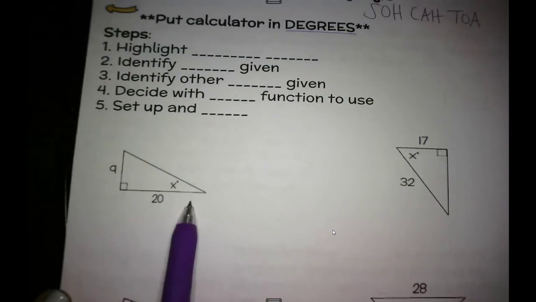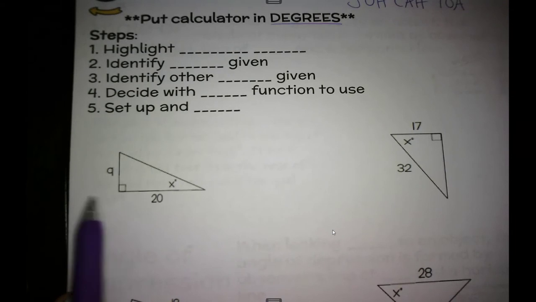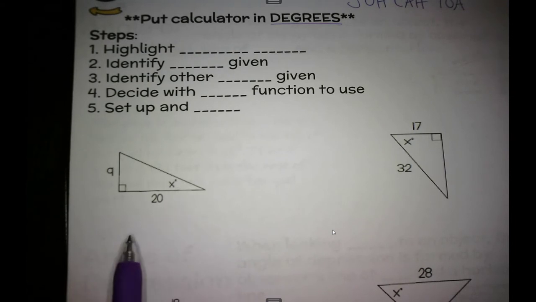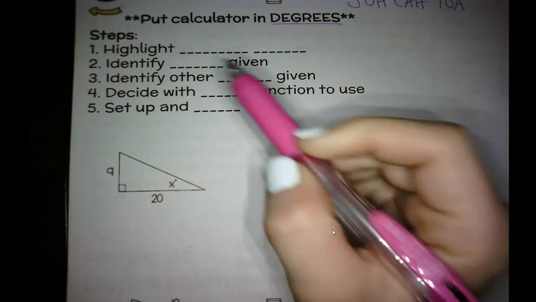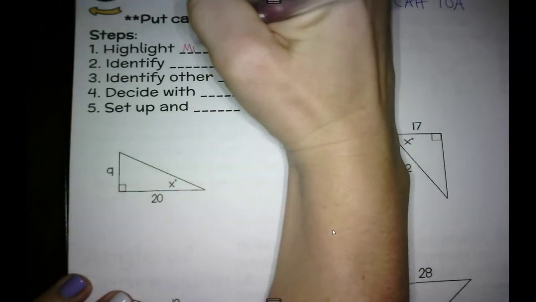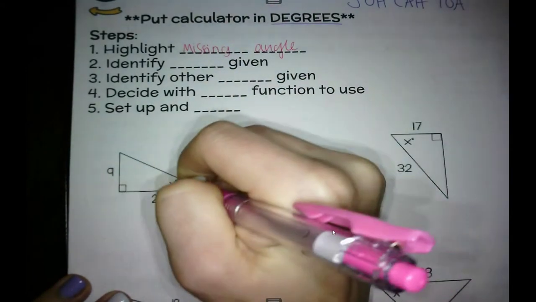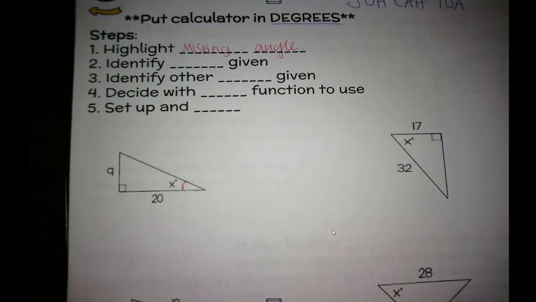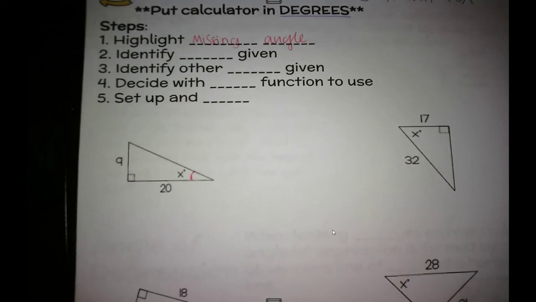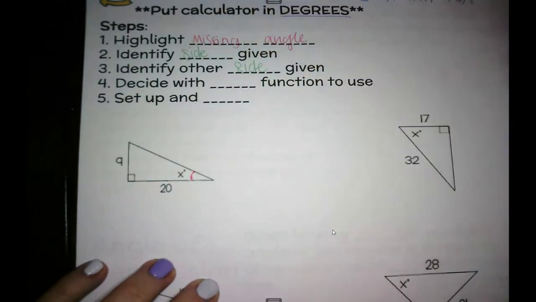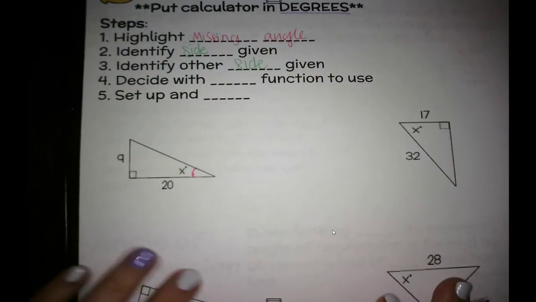So you can see we have our right triangle. We have two sides given, and we've got this angle right here that we don't know what the degrees is. So our first step is to highlight our missing angle. So this one right here. And then we're going to identify one of the sides given and identify the other side that's given.